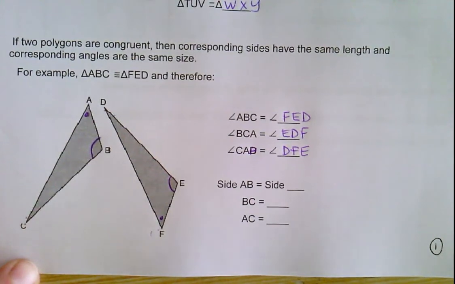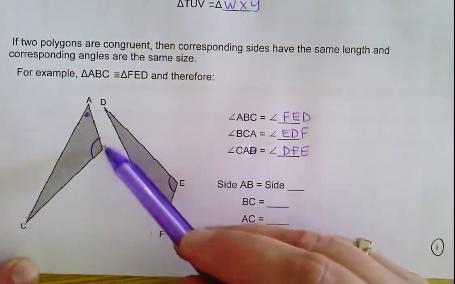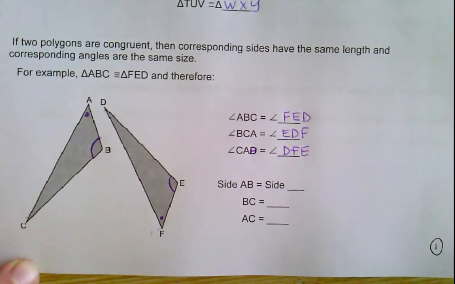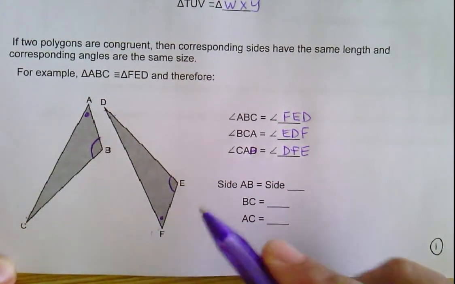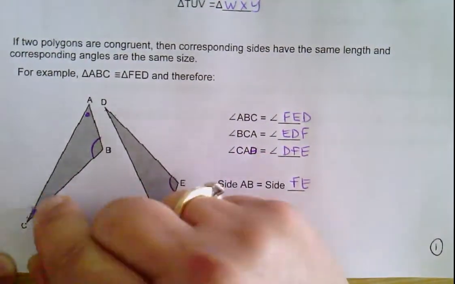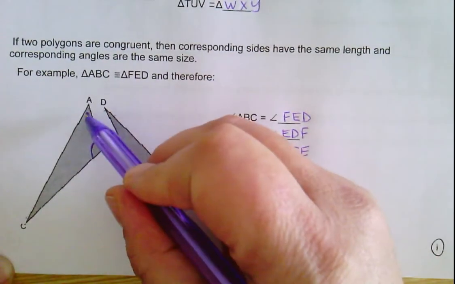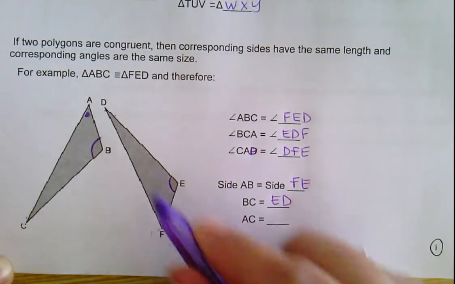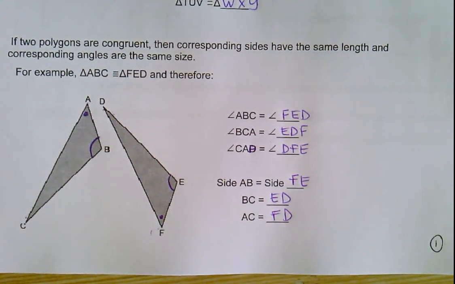Now, side AB. What does that equal? EF or FE? You tell me. AB, I want the order correct. AB is dot, arc. Can you see that? So I want it in the same order. You're going to write EF or FE? Thank you. BC is arc, blank. ED or DE? Good. And AC is dot, blank. FD. Okay? That is what is called preserving the order of vertices.